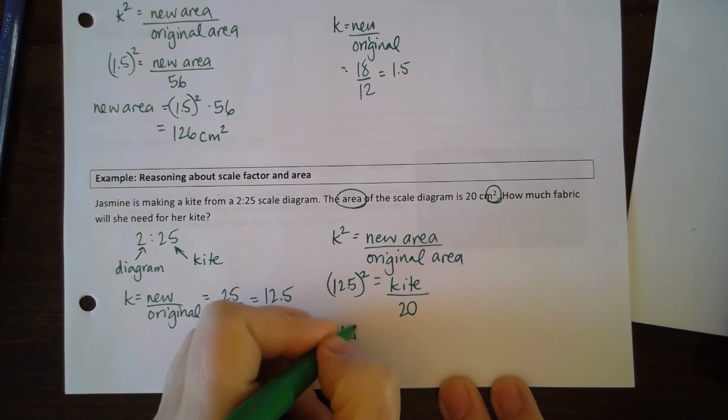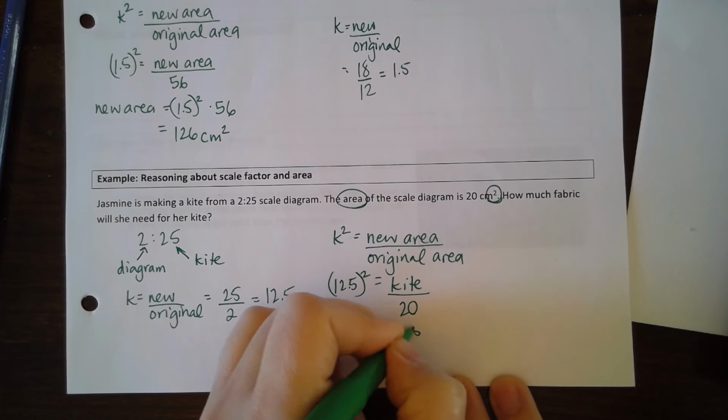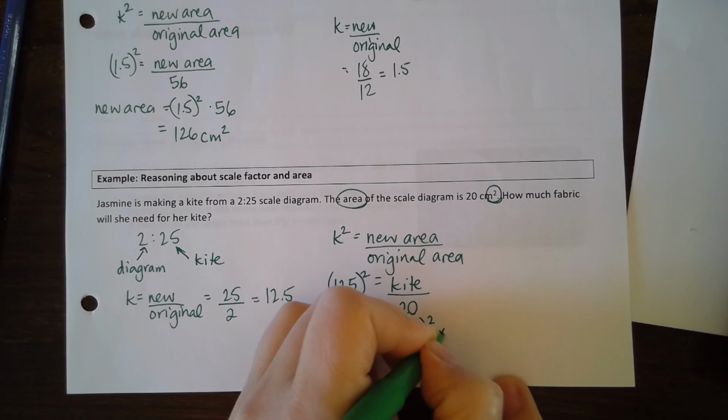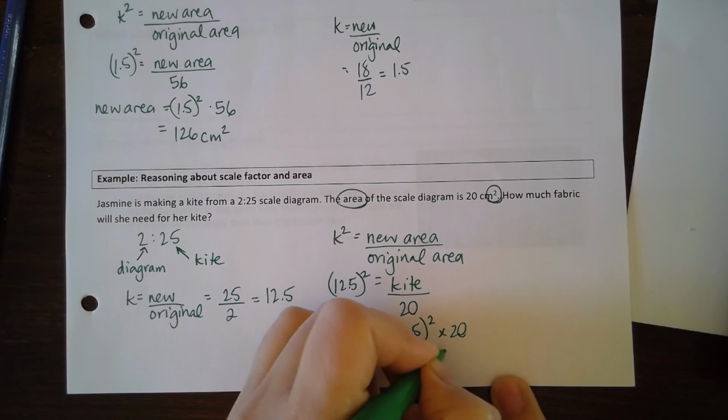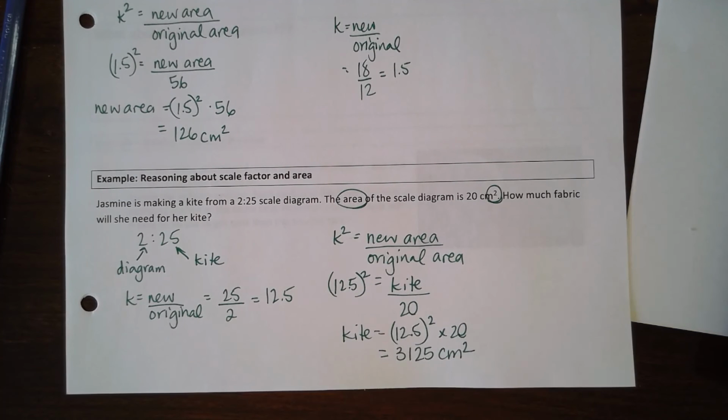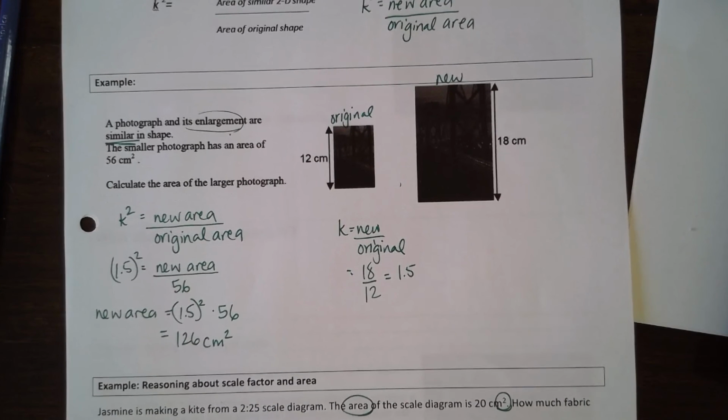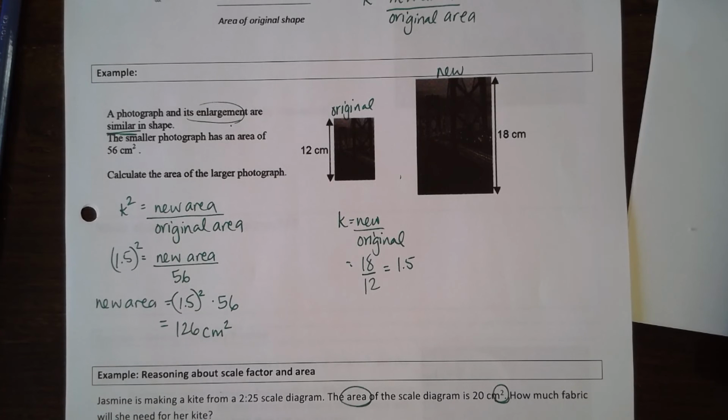So now our kite area is going to be 12.5 squared times 20, and that equals 3,125 square centimeters. Again, we had to do that same process. We needed to figure out what K was so we could use K squared in our question. Anytime you're looking for area, we need to consider K squared, not just K.